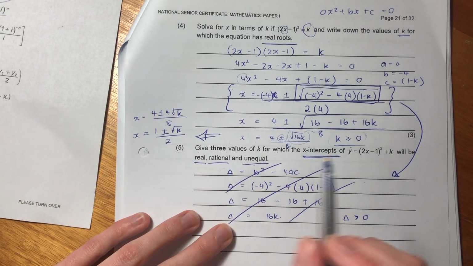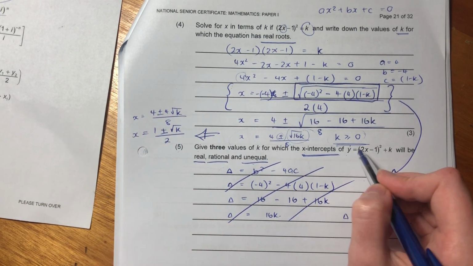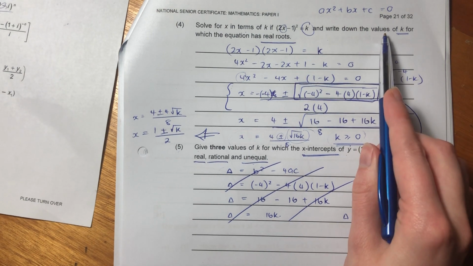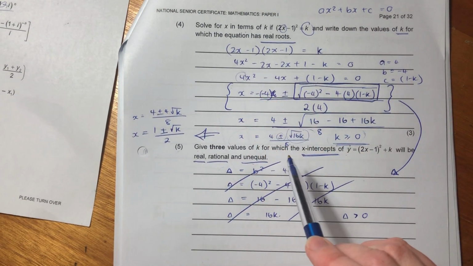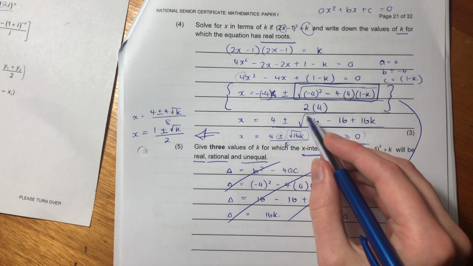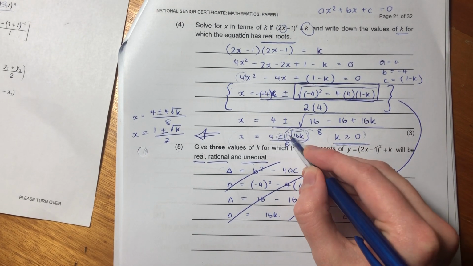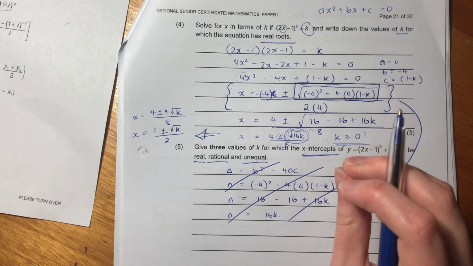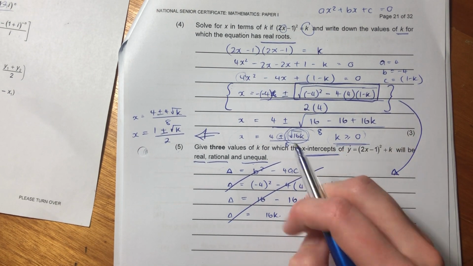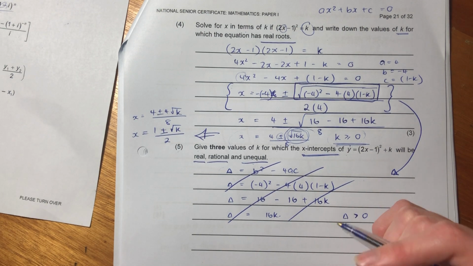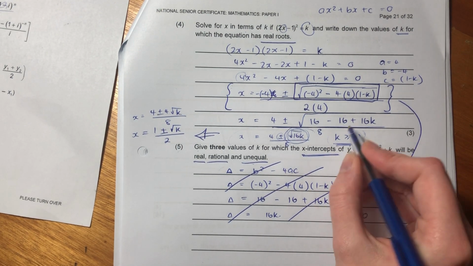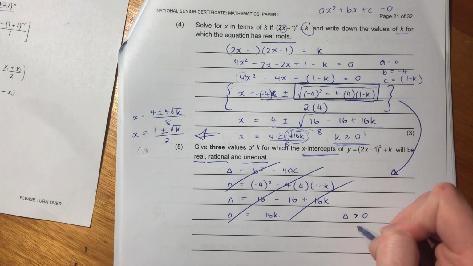What you will lose a mark for is if you don't say the parameters of k. Because it says the values, write down the values of k for which the equation has real roots, right? That basically means that this square root here cannot equal a negative, because then we get a square root of a negative, which we've just highlighted is an imaginary number. So it's important to put in that k has to be greater than or equal to 0.